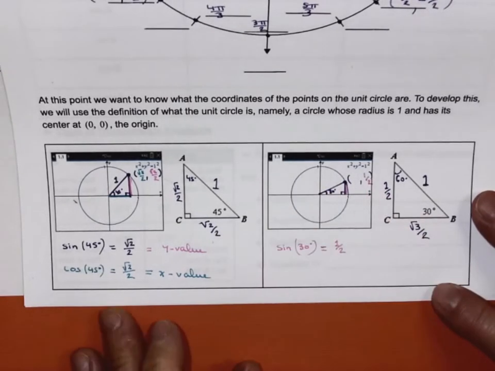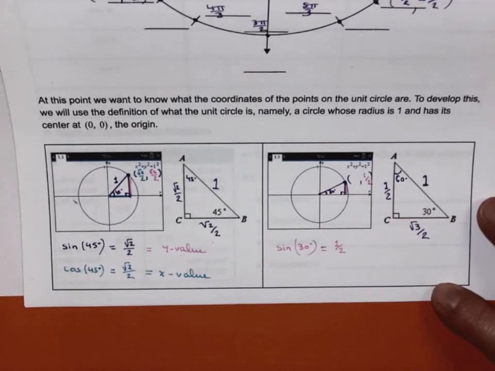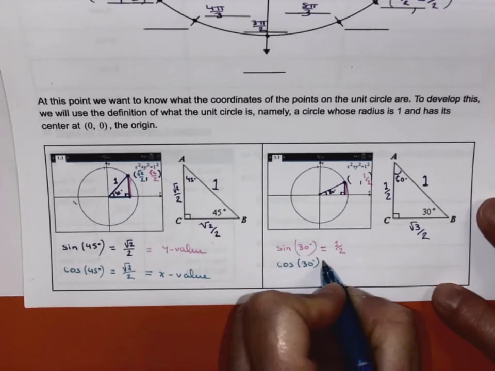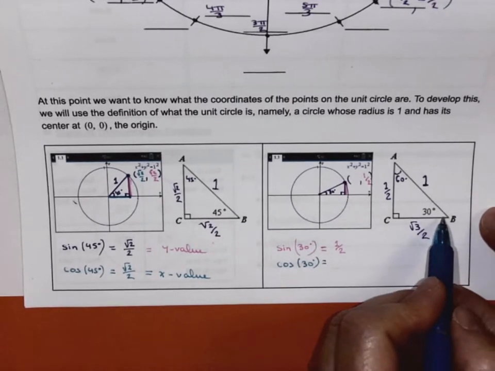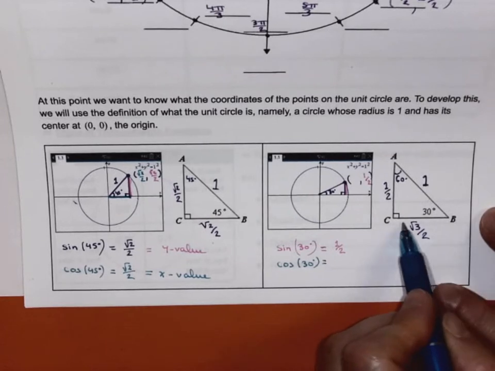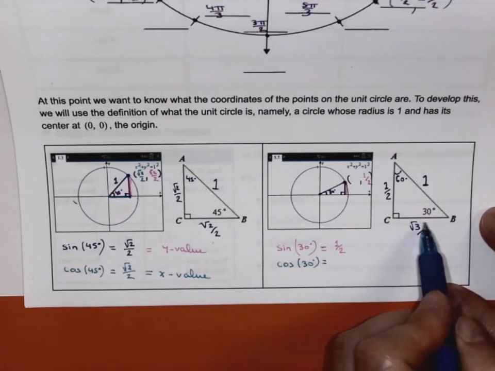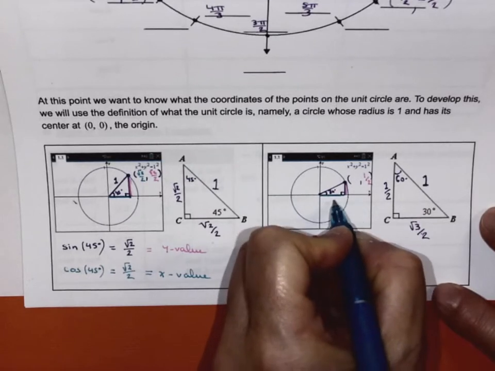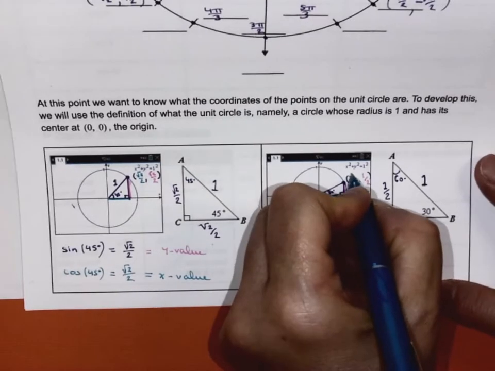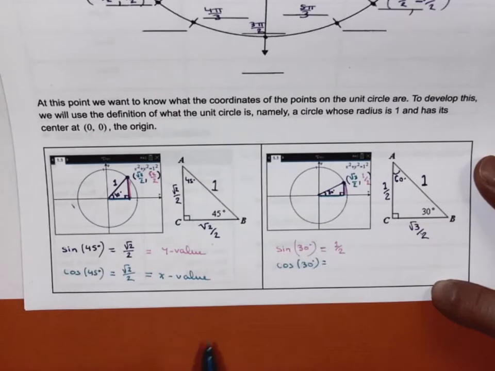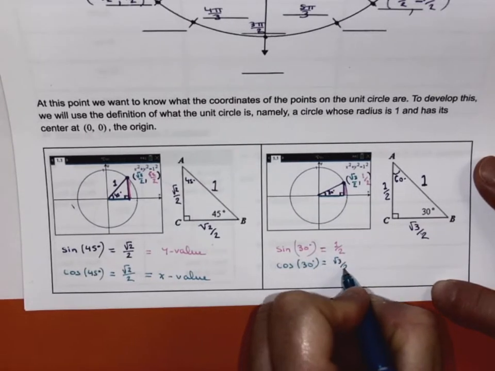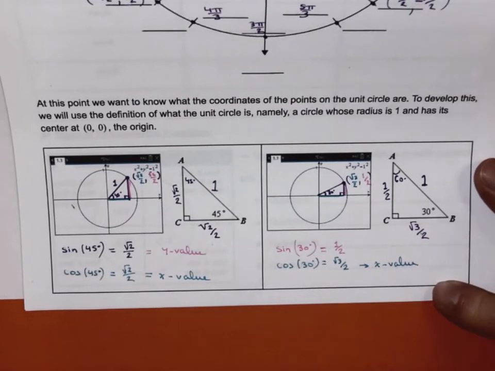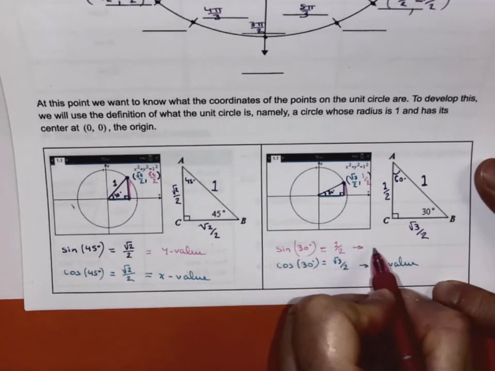And then we want to know what is the cosine of 30 or pi over 6. And so the cosine of 30 is the adjacent over the hypotenuse, so square root of 3 over 2. So this leg is going to be your square root of 3 over 2, so that's your x value. This one is your y value for each point.